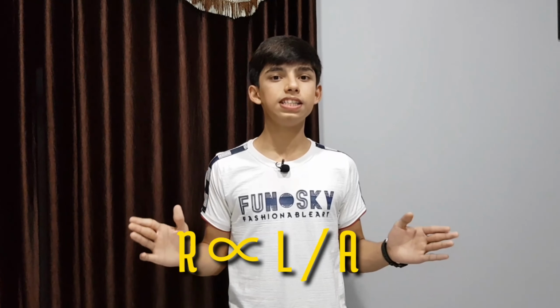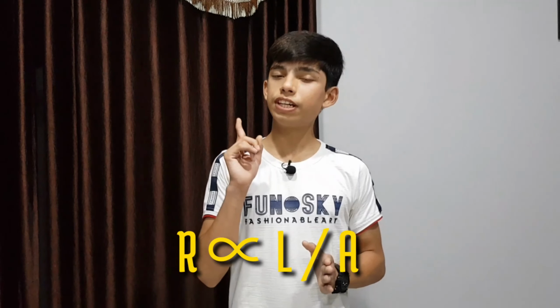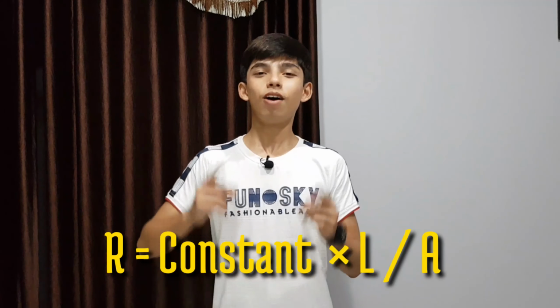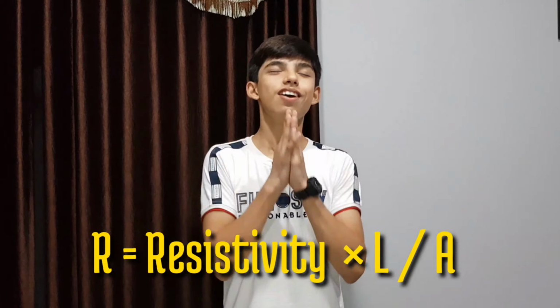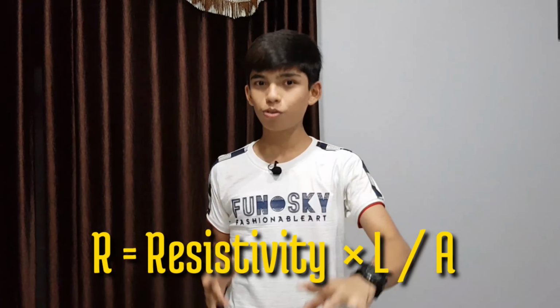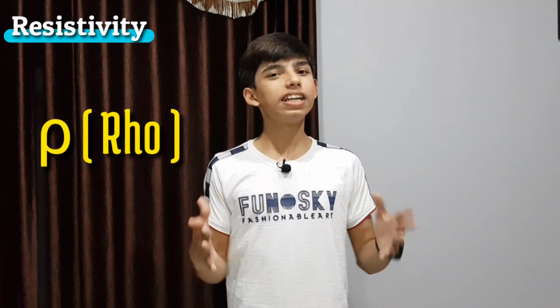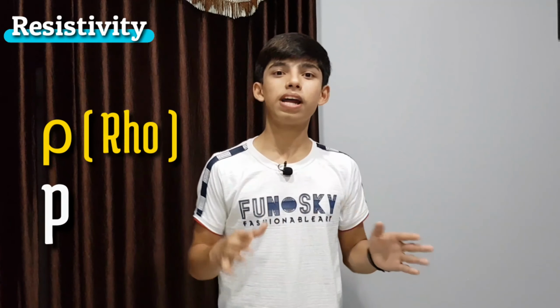So here let's go back to this one that we have already seen. Now here also we can see that there is one proportional sign. Now let's try to remove this. So what we will get, R is equal to some constant multiplied by L by A, right? Now that constant is resistivity. And now if you are wondering, hey, what is resistivity? Well, don't worry, I will cover that in our next video. But for right now, I would like to tell you that resistivity is denoted by a Greek letter rho, like it looks somewhat like a letter P from our English alphabet.